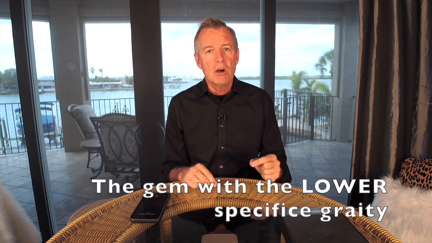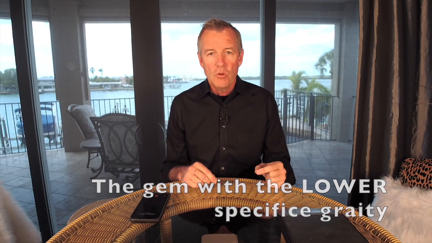Remember, the pound of bricks is very dense, so that would have a higher specific gravity. The pound of feathers would be bigger, almost probably like the size of a smaller pillow, which would be much larger than the brick. So the number with the smaller specific gravity will be the bigger of the items in appearance.